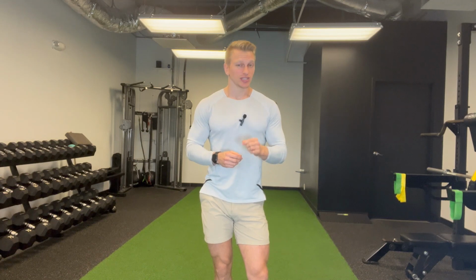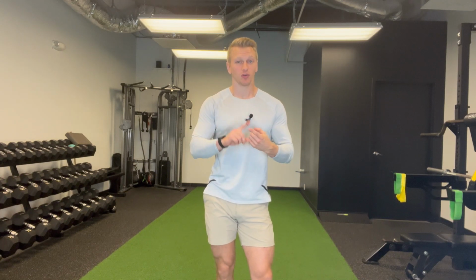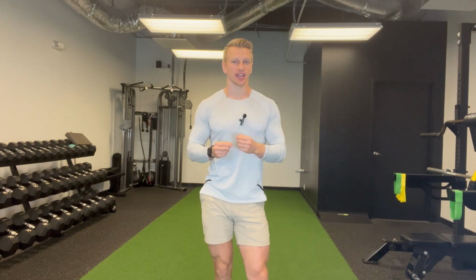So use the chicken analogy next time you're coaching a lunge, and you should see that it should really optimize not just the performance, but the education and how your patient understands the lunge.